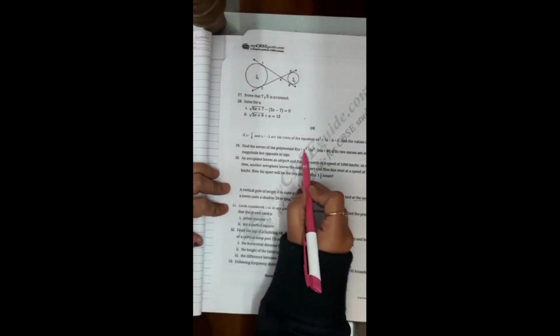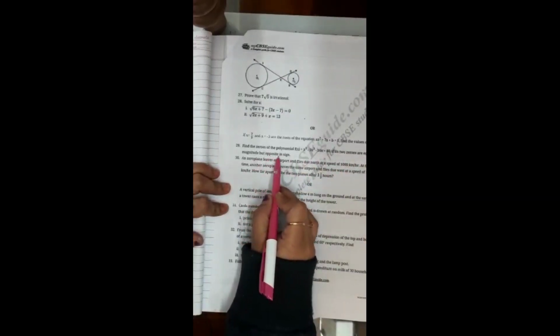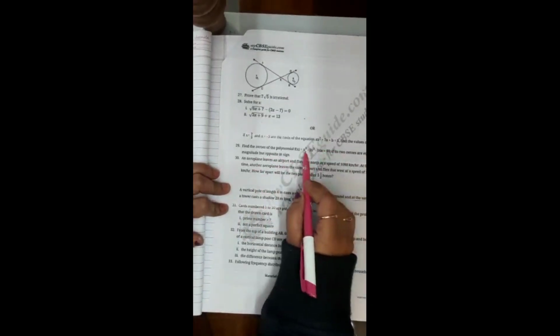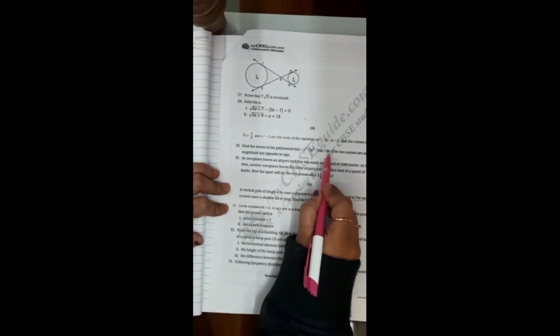Find the zeros of the polynomial in this equation if its two zeros are equal in magnitude but opposite in signs. See, first of all, the most important thing is that this equation is a cubic polynomial equation. So it must have 3 zeros. It means alpha, beta and gamma. 3 zeros are there in this.